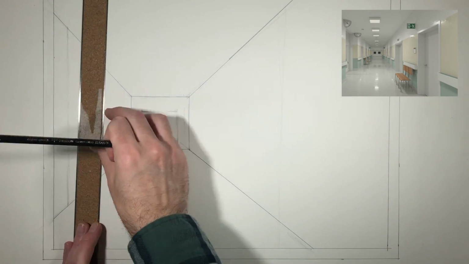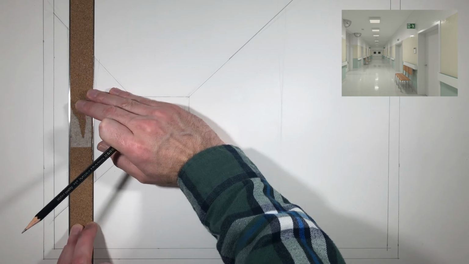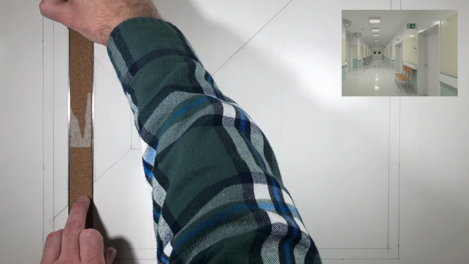Now once that's kind of light and loose, or right now it's light and loose, we're going to take a ruler and just clean those lines up, try to make them as vertical and true as we can.